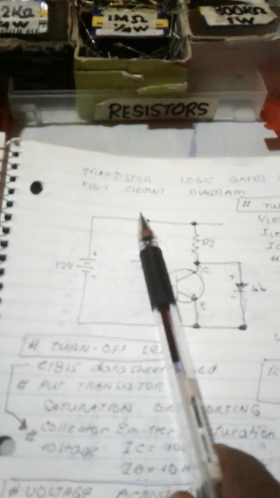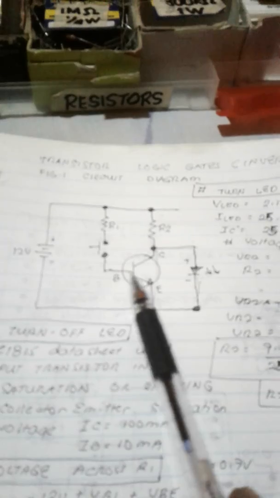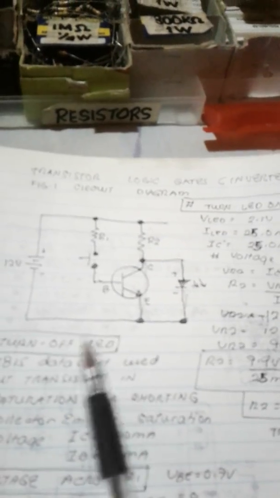Now here we need to calculate the resistor: voltage drop here, current flowing here. The voltage drop across the transistor is given. That is 0.7 volts, given by the manufacturer of this device.